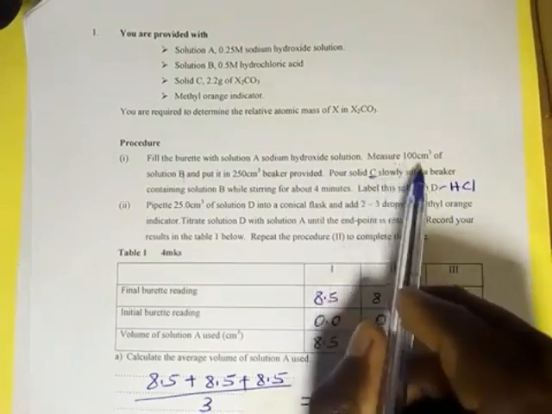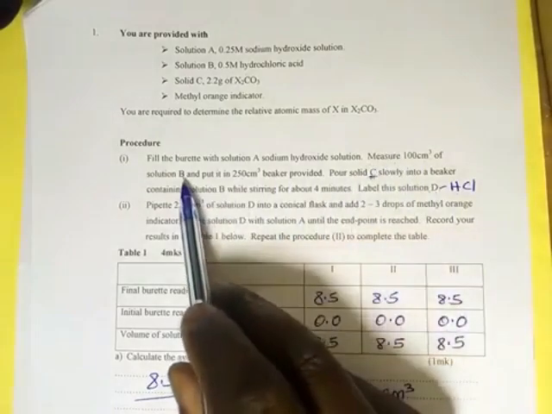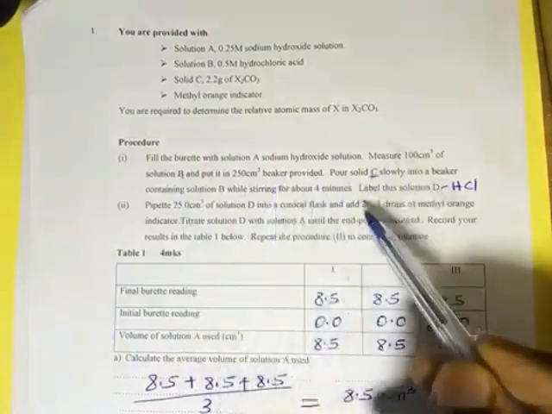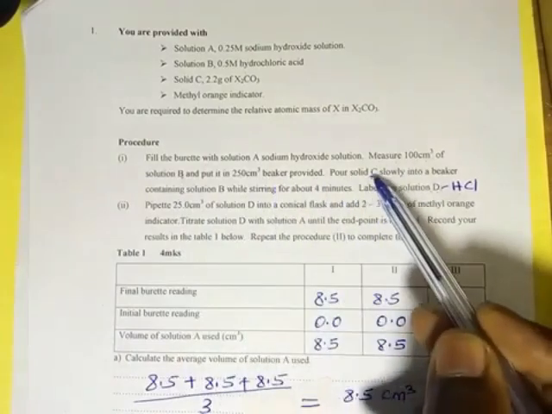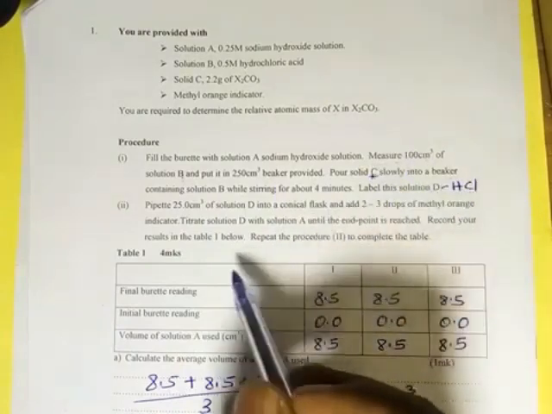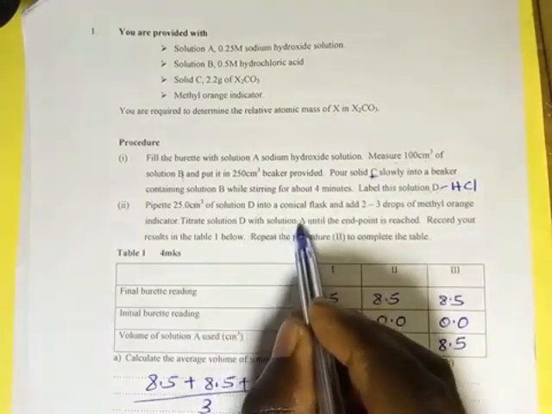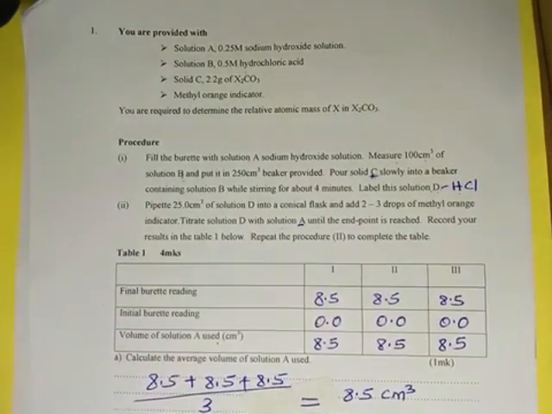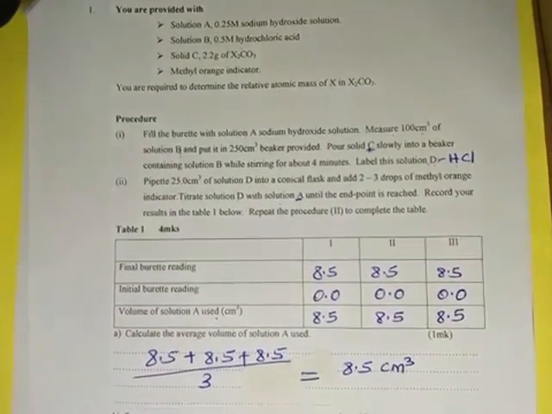So it means that solution B was in excess, that is, HCl was in excess. Some of the HCl reacted with solid C and some acid remained, which is now going to react with solution A, sodium hydroxide. It is important for you to understand that. So let us go to question B.